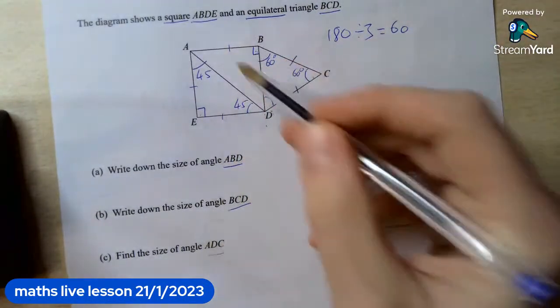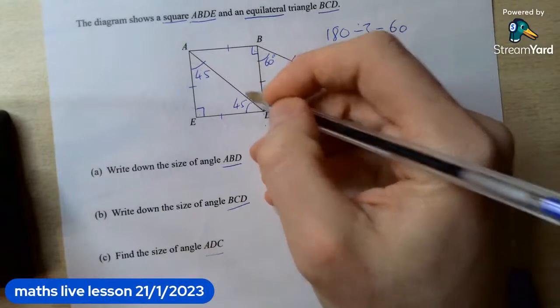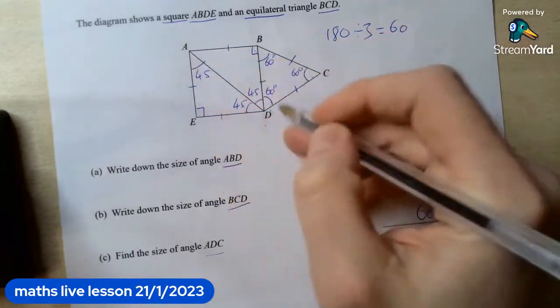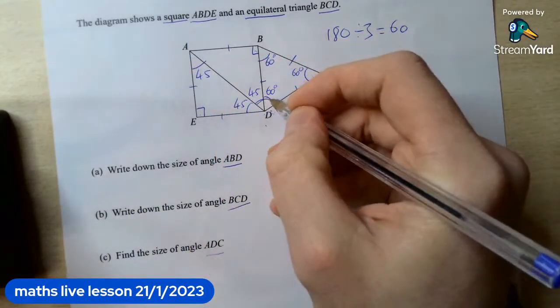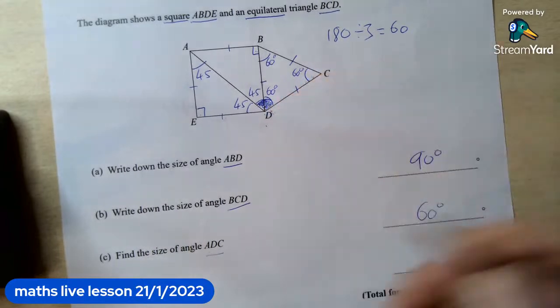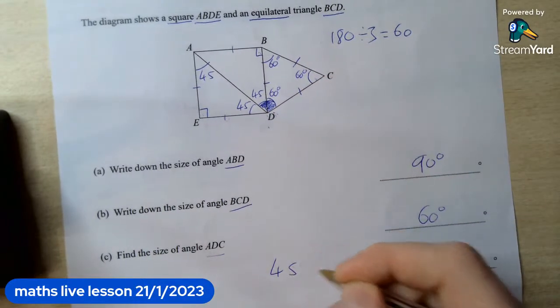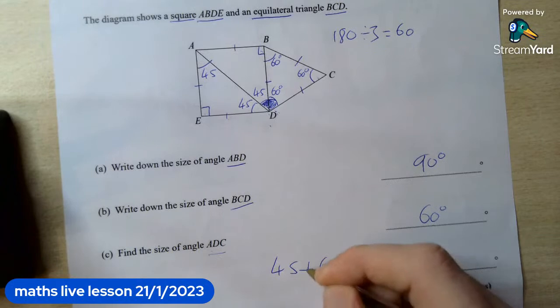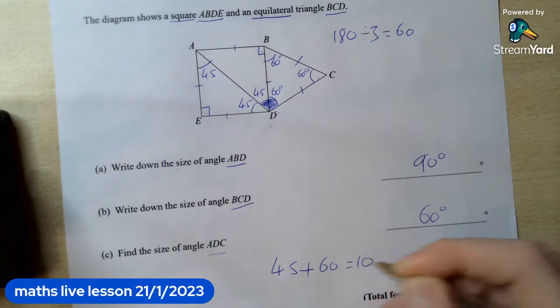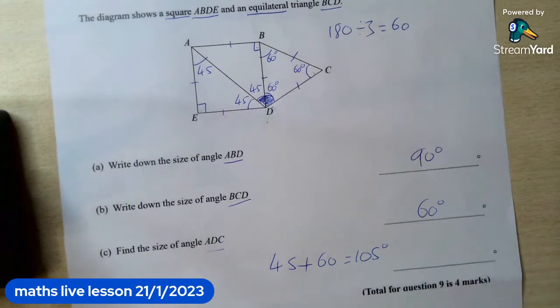Right, have I got it? So ADC, that one's going to be 45 as well. So ADC, be careful with this one. It wants all of that there. So you are adding 45 plus 60, and that equals 105 degrees.